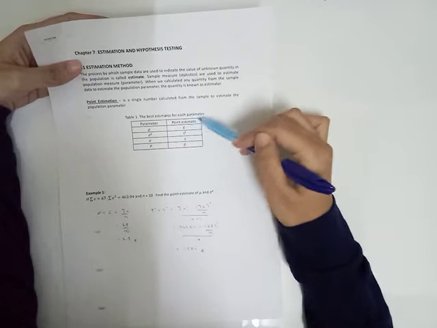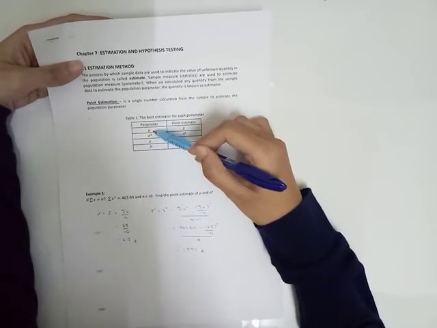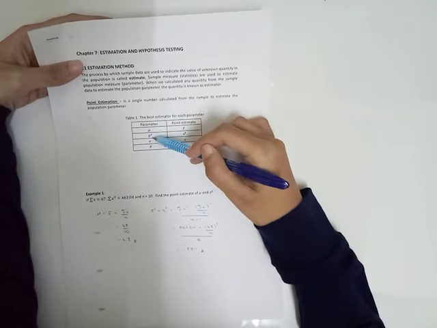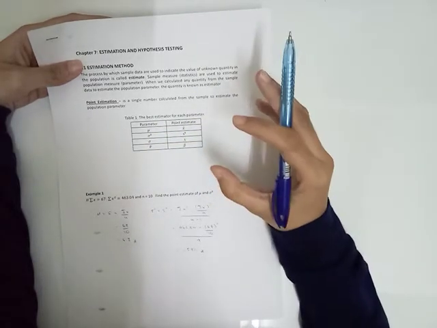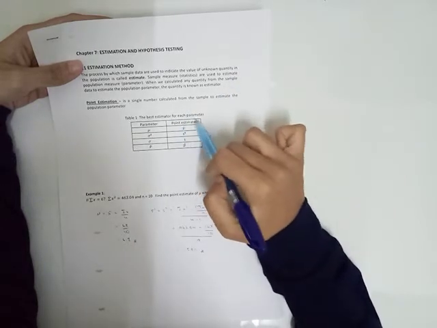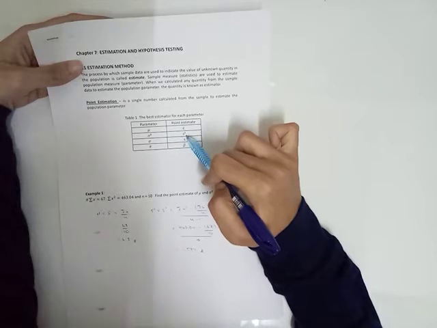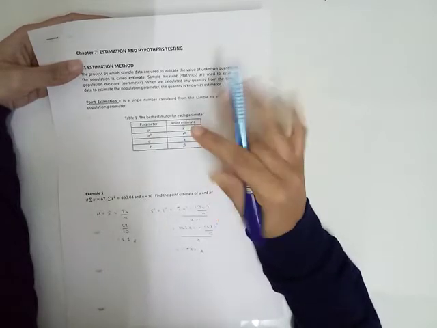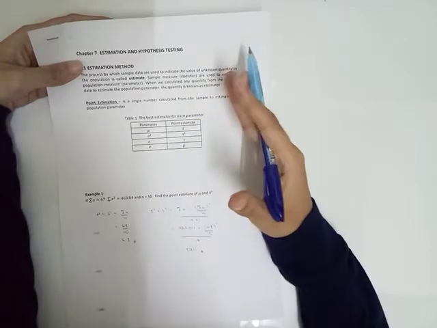We call it a point estimate. We need to find the population parameters, which are the mean, variance and standard deviation, by taking the data from the samples. So the sample mean, sample variance, sample standard deviation; we take from the sample data to estimate the population parameter.